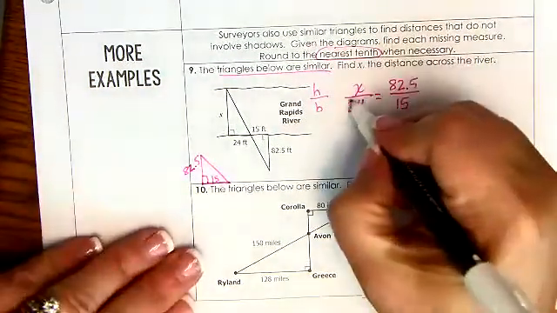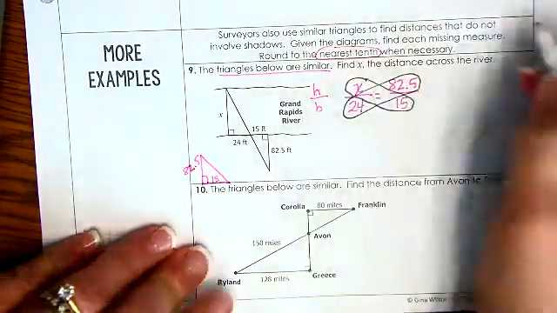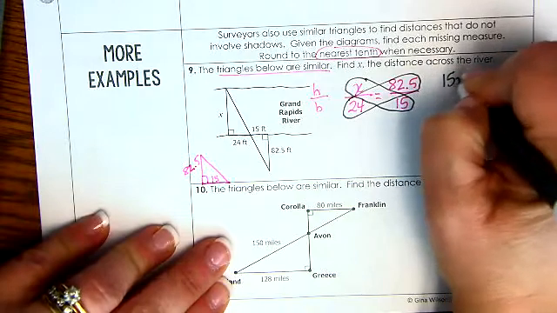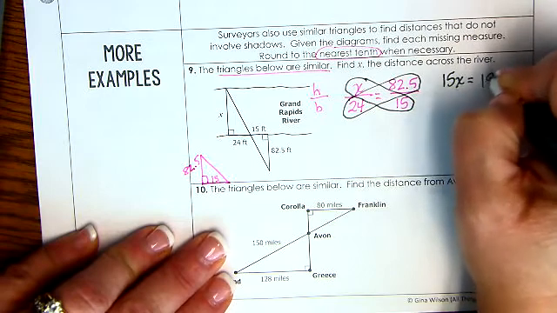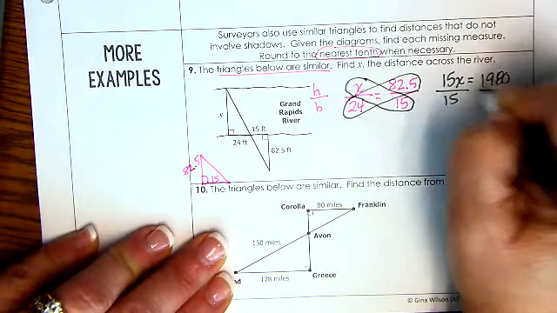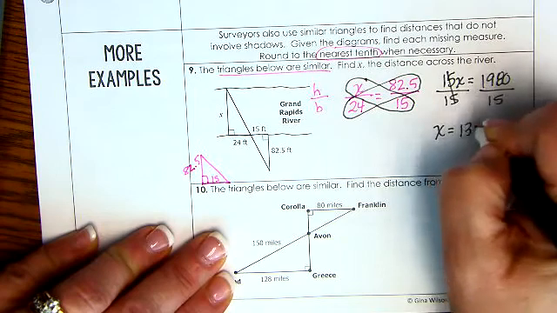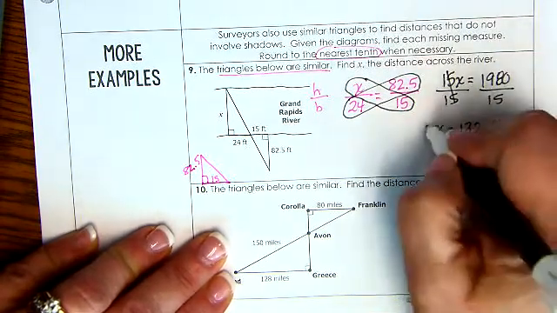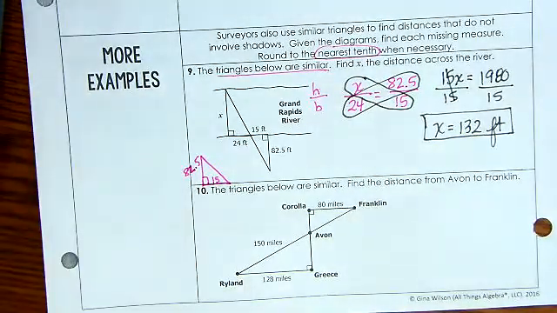Now we multiply diagonally, and we end up with 15x equals 82.5 times 24, which is 1980. Divide by 15, and we get that x equals 132 feet. And that is the actual width of the river.